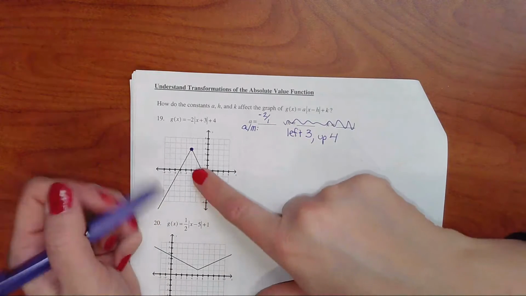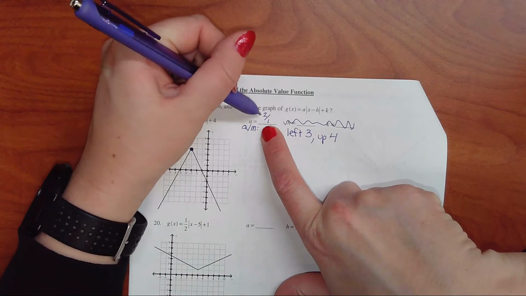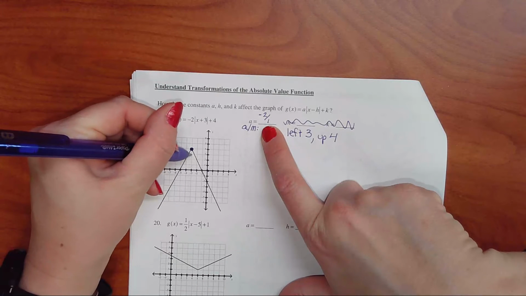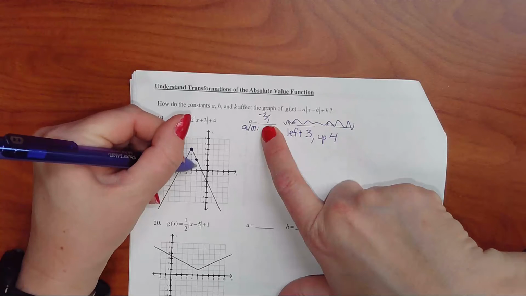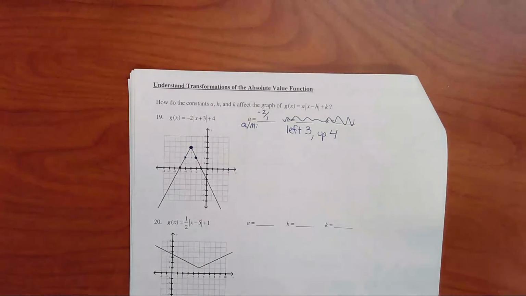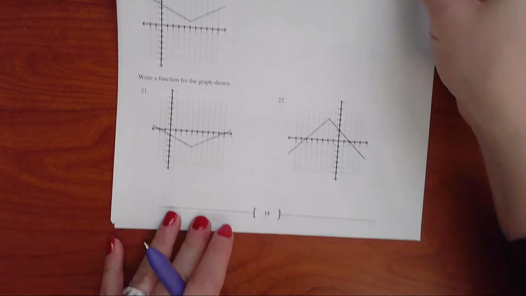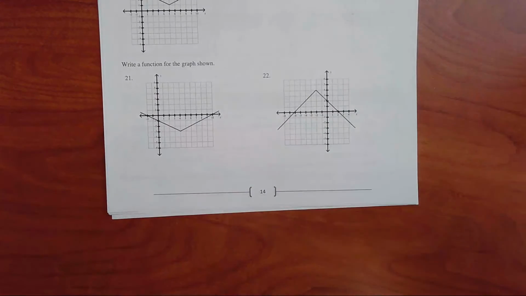Then, I know they have the graph already here, but if you look, the slope is -2 over 1. So from the vertex, you go down 2, right 1, down 2, left 1, down 2, right 1, down 2, left 1. And that's how they create the graph. So what you're going to have to do today, though, is look at graphs and come up with the actual equation.